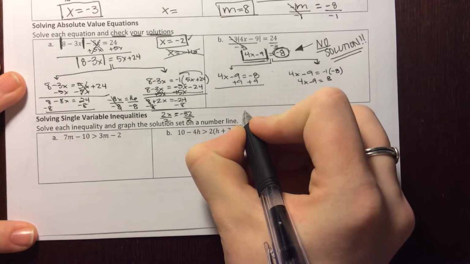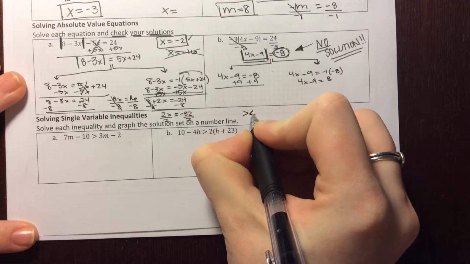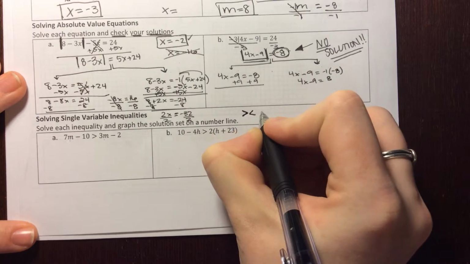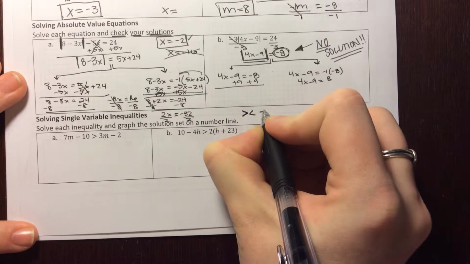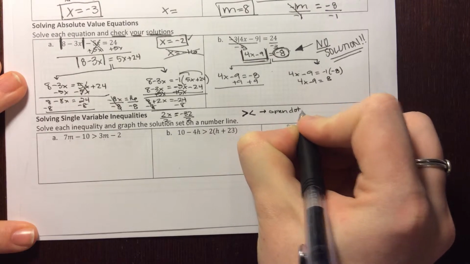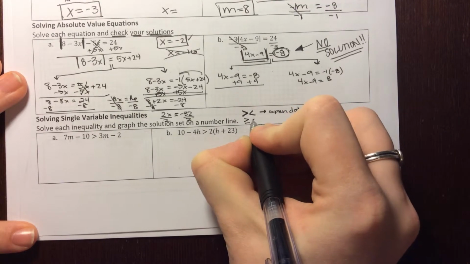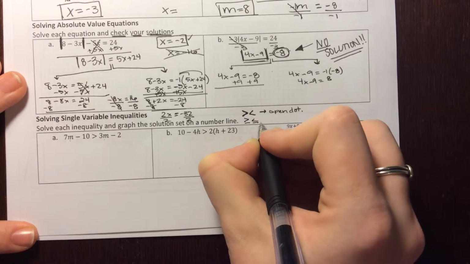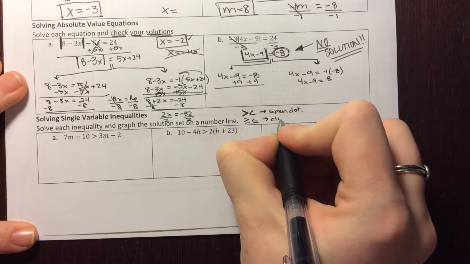So a couple things you want to know. If it's a less than or greater than sign, it doesn't have an equal to sign, you draw an open dot on your number line. If it's a greater than sign and or less than sign and it has equal to, that's a closed dot.